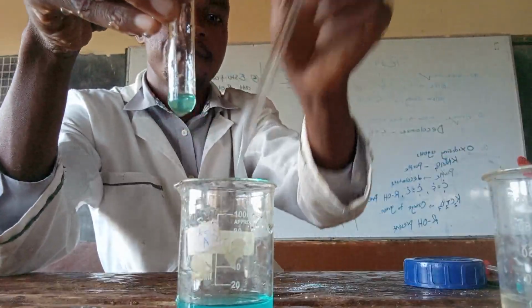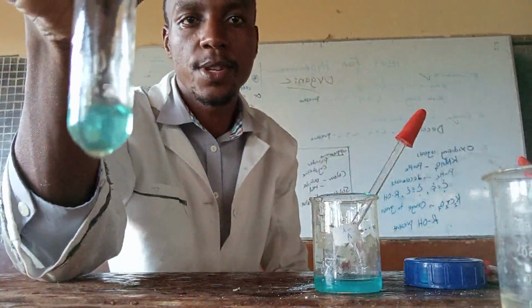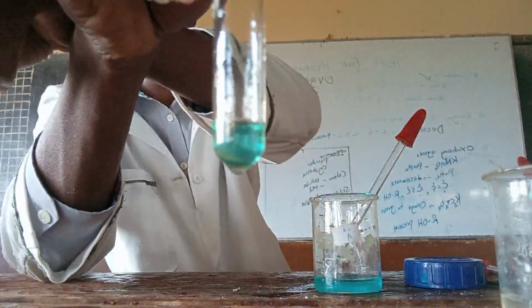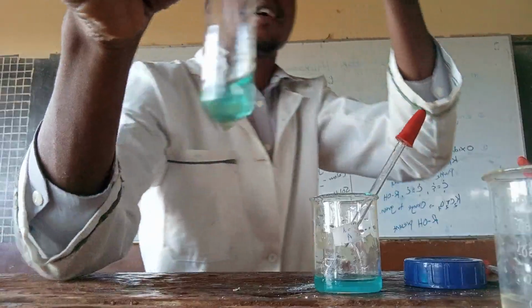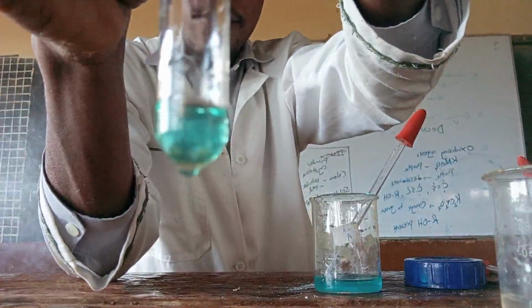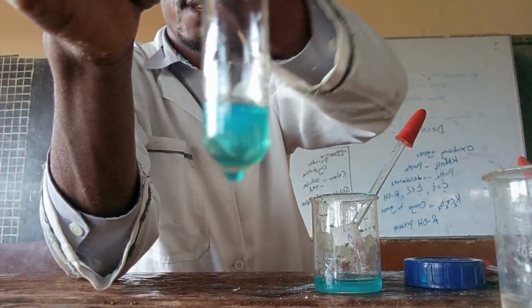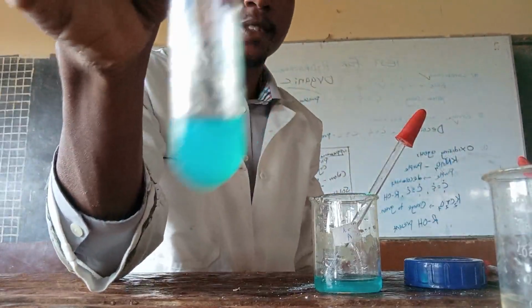It's a colored ion. See, blue solution. Then two drops of sodium hydroxide. 1, 2, 3. The blue precipitate is now formed.